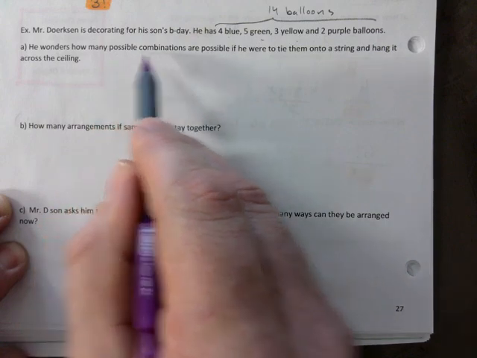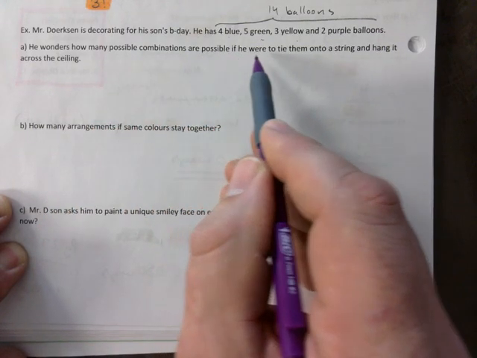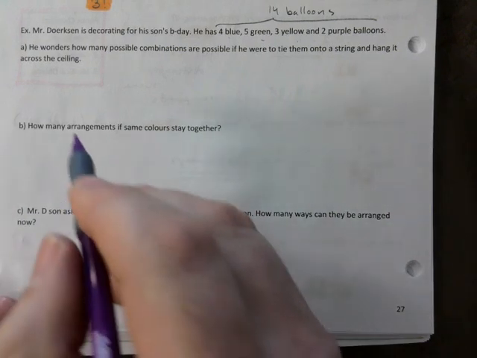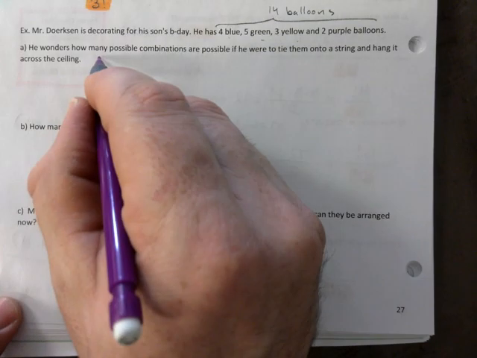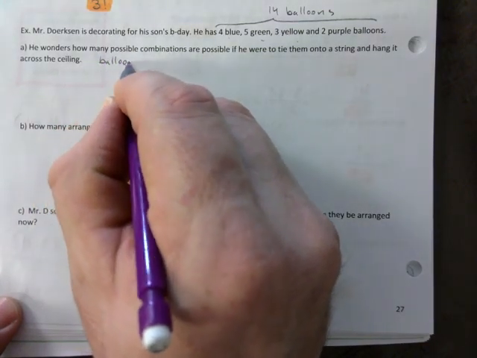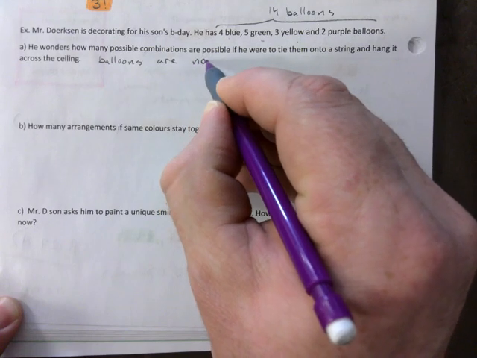He wonders how many possible combinations are possible if you were to tie them onto a string and hang them across the ceiling, so just all beside each other. Okay, so how many ways can that be arranged? You should realize the balloons are non-distinguishable.